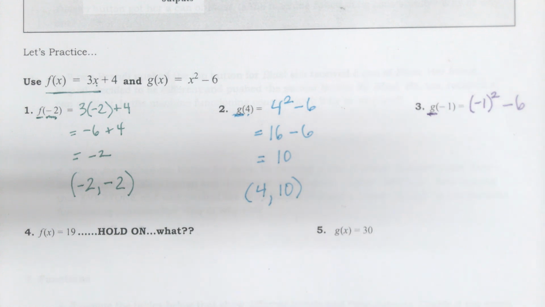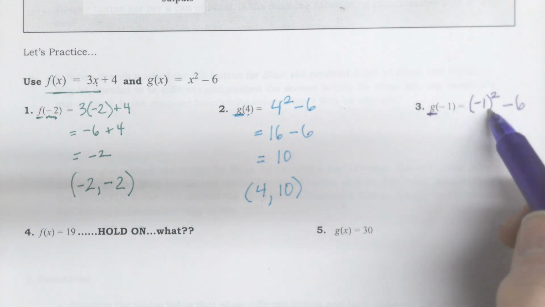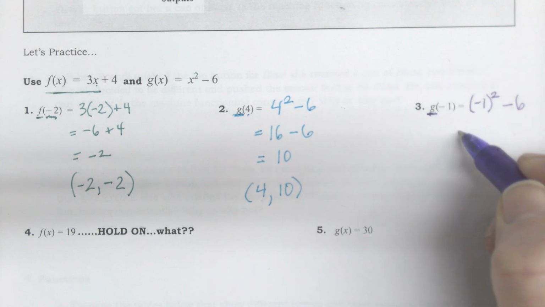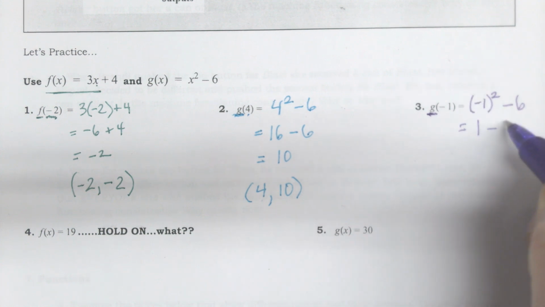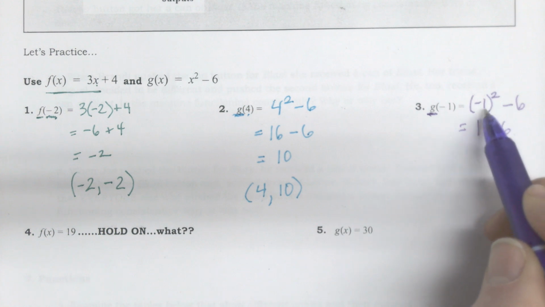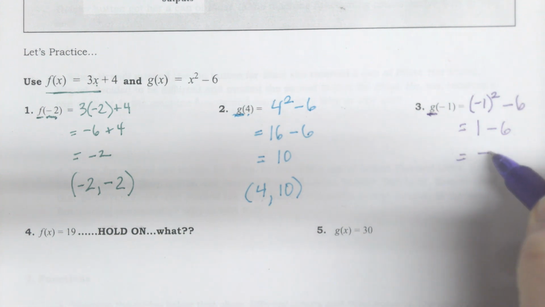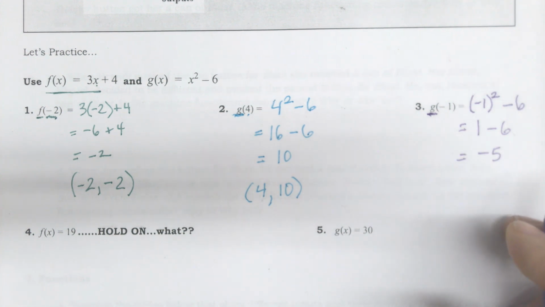And some of you might have seen that happen. If you do -1 squared, it shows up as -1, but it's not. -1 squared means I'm taking -1 times -1, which is going to result in a positive number. Whenever I multiply two negative numbers, I'll come up with a positive number. And that's where sometimes your calculator, although it can be your friend, if you are not using it correctly, it can also be a hindrance on you.